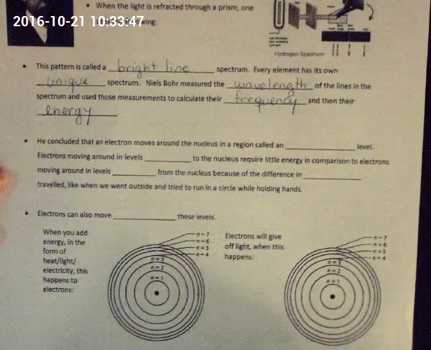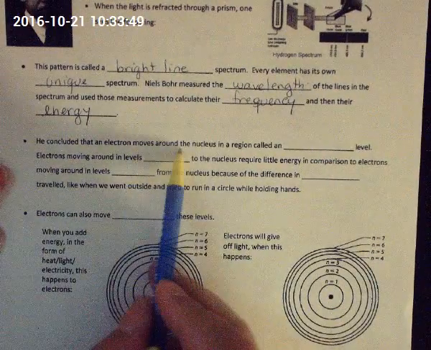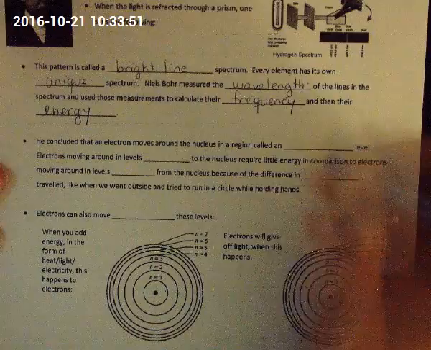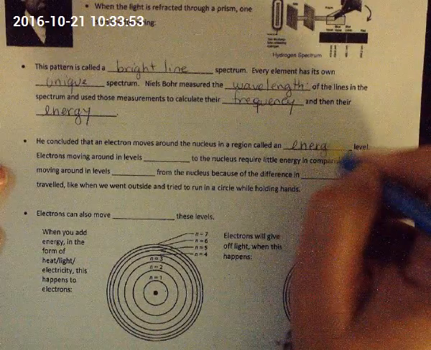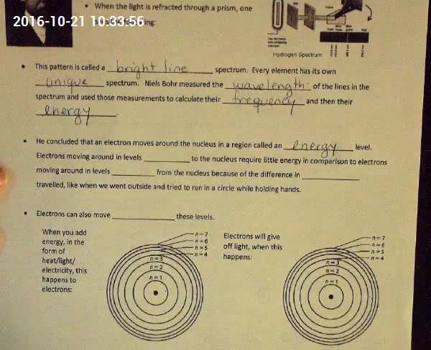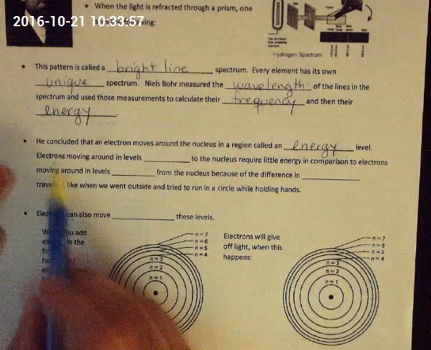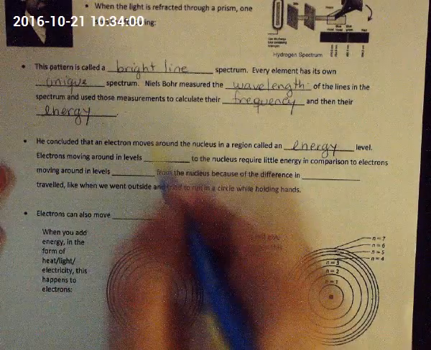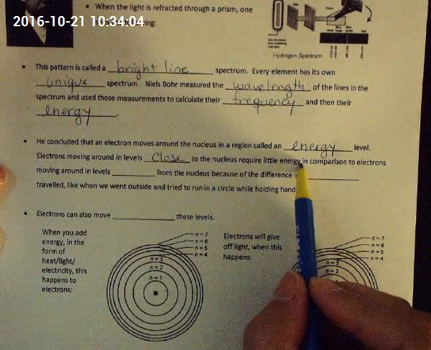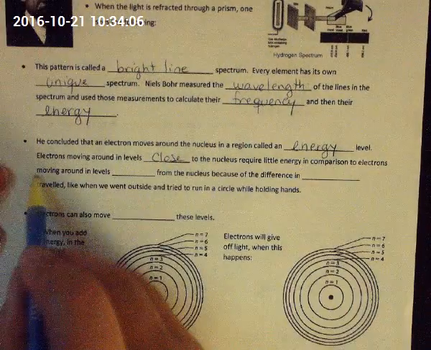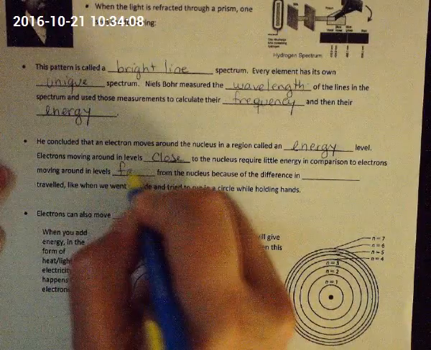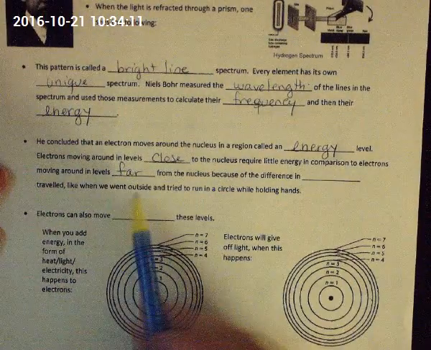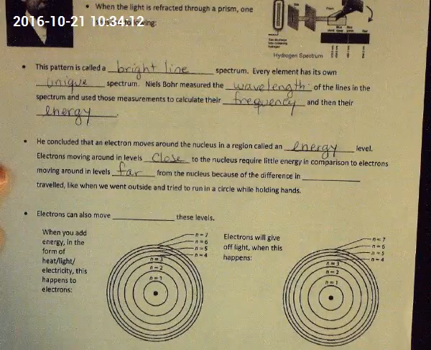All right, so he concluded that an electron moves around the nucleus in a region called an energy level. And electrons moving around in levels close to the nucleus require little energy to be there in comparison to electrons moving around in levels far from the nucleus. And why was that? When we were running outside in the field, why was that?